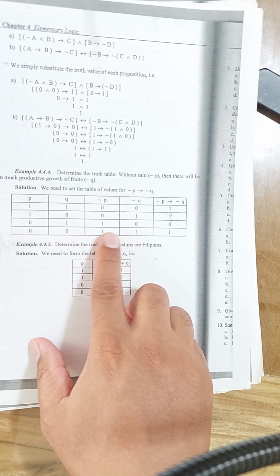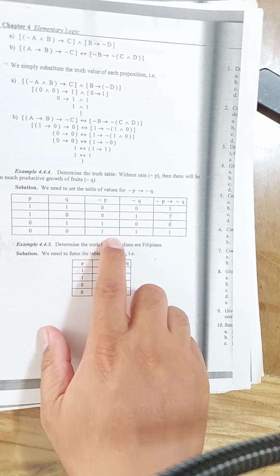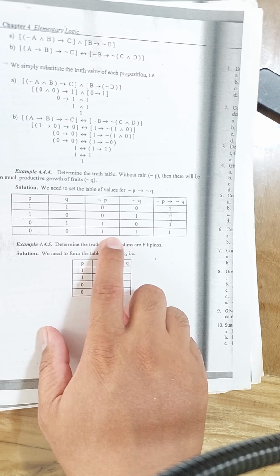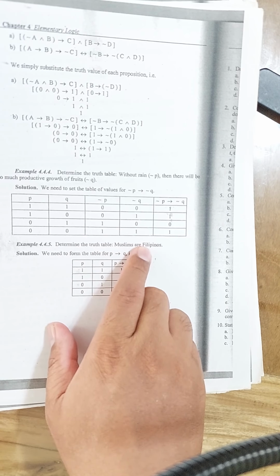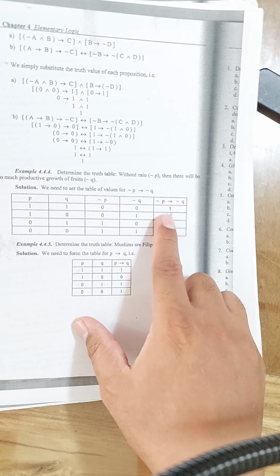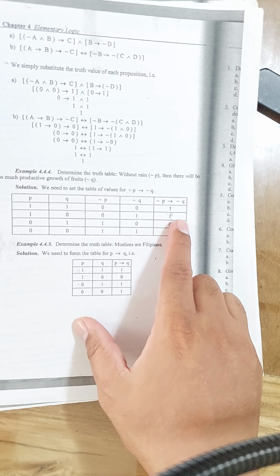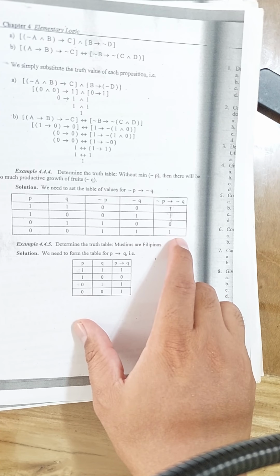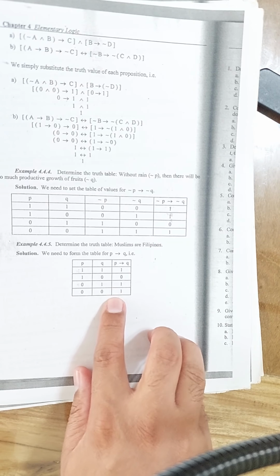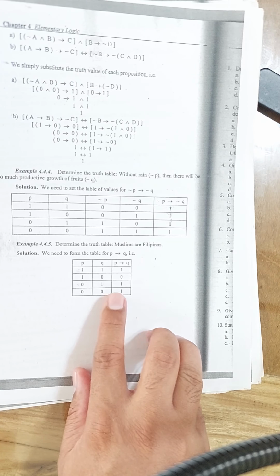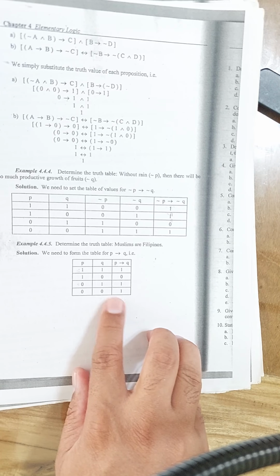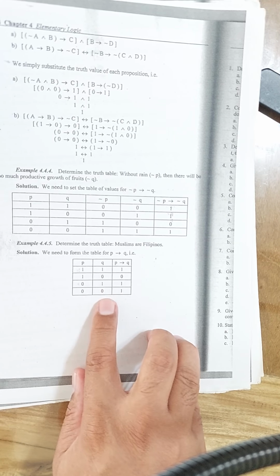Okay, determine the truth value. Not P, not Q. Okay, not P implies not Q. 1101. P implies Q. Okay, I think nagawas naman yun.